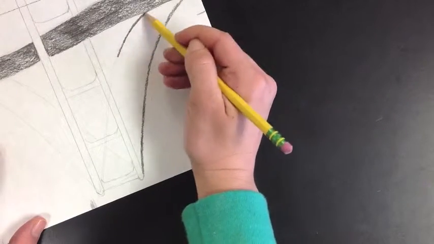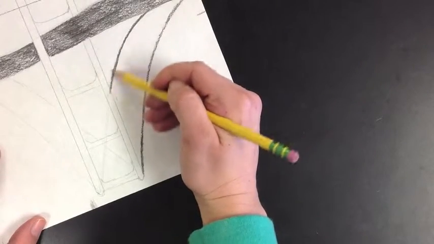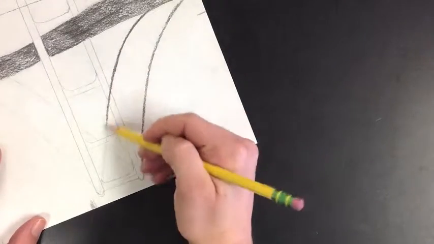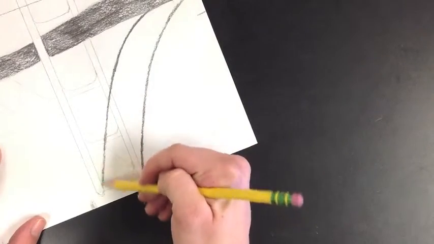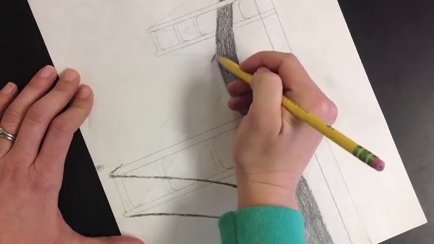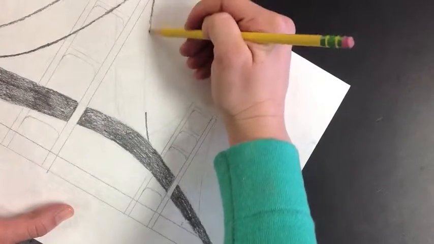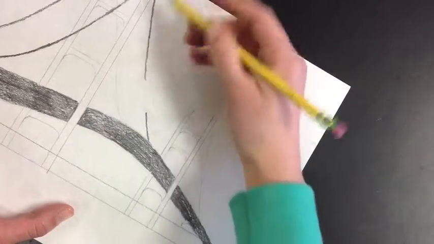And you can see that I'm pushing hard. I'm going over that line several times to make it a little bit thicker, and connecting it at the top. And again, I rotated.